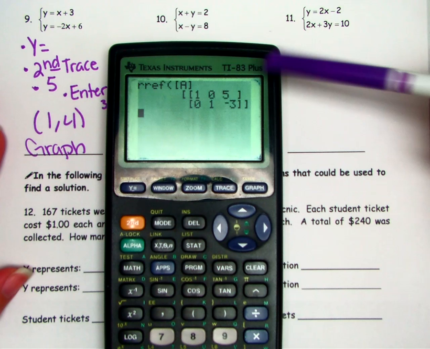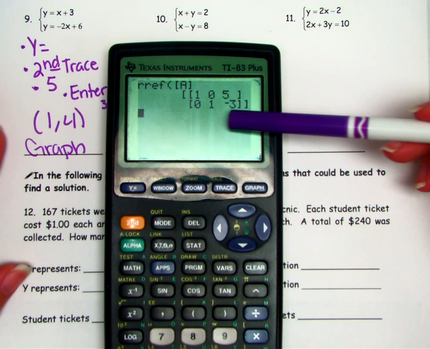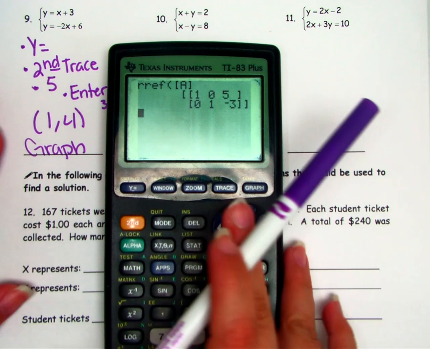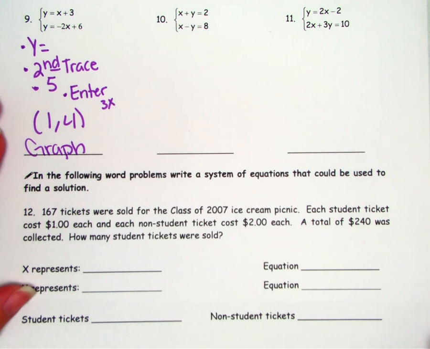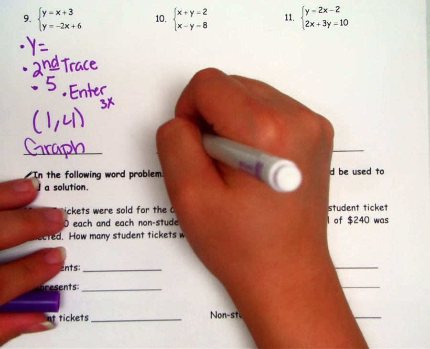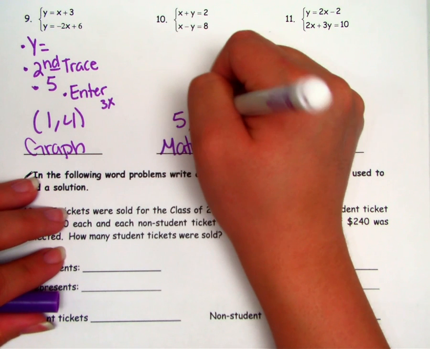You know you did this correctly when you have 1, 0, number, 0, 1, number. So the last two numbers are your answers. It's your x and then your y. So our answer is, we'll use matrix for this one, (5, -3).